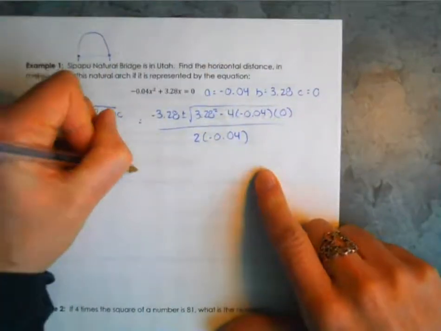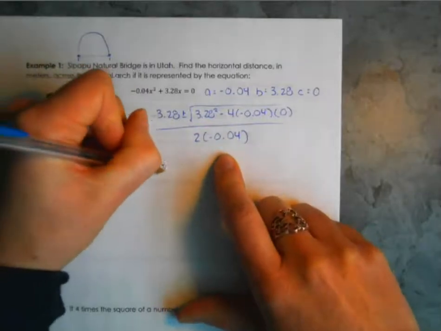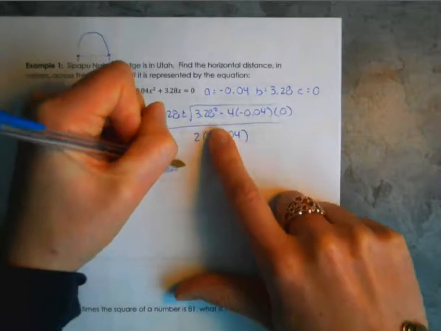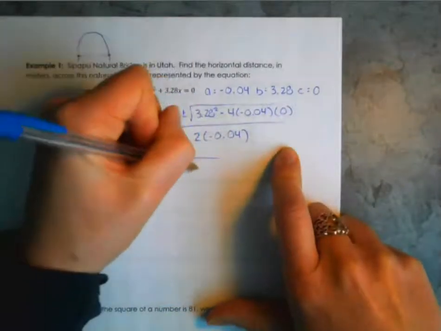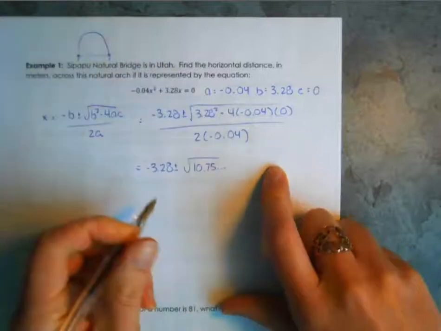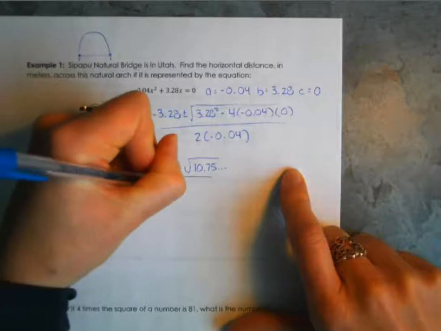Basically now we just need negative 3.28 plus or minus the square root of 3.28 squared, which is 10.75, an extended decimal, so make sure you keep the full number in there, divided by negative 0.08.